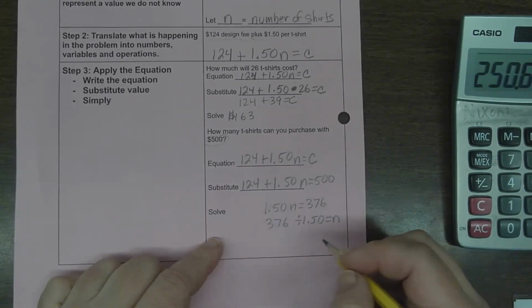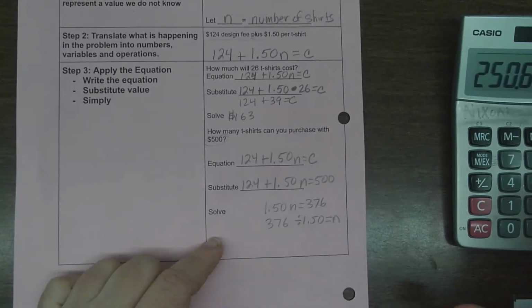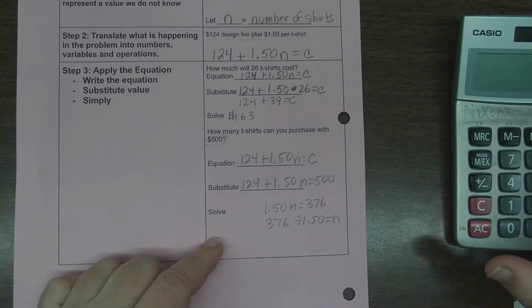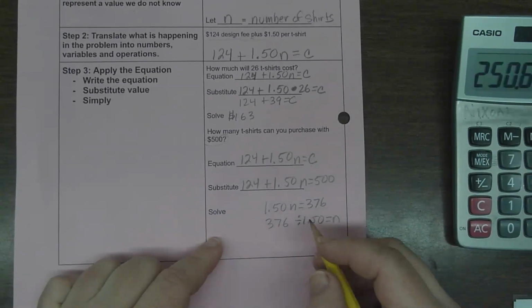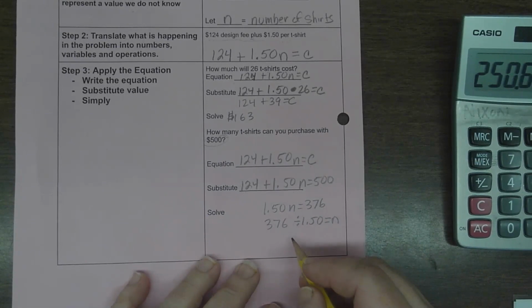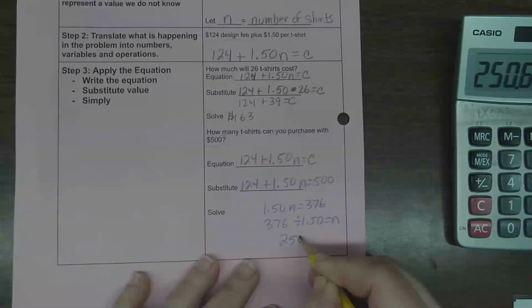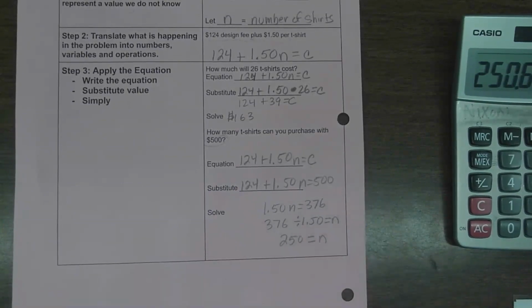And we get a decimal number. Let me just double check. Okay, 250.6. So it says how many shirts can we purchase? We can purchase 250.